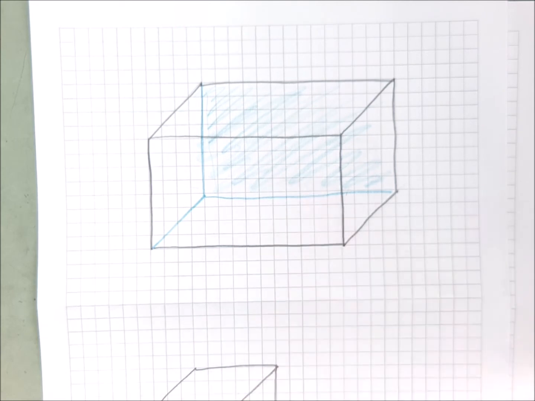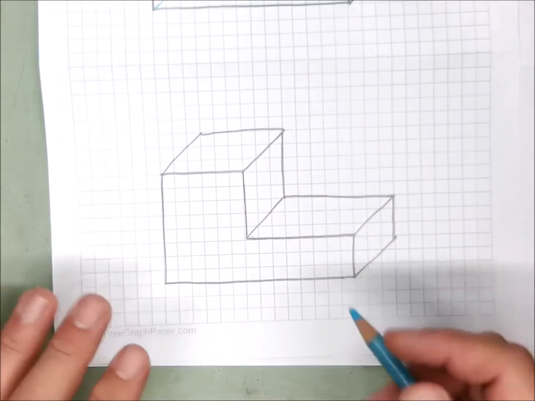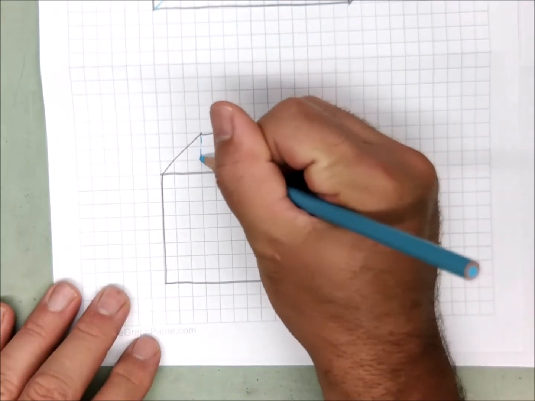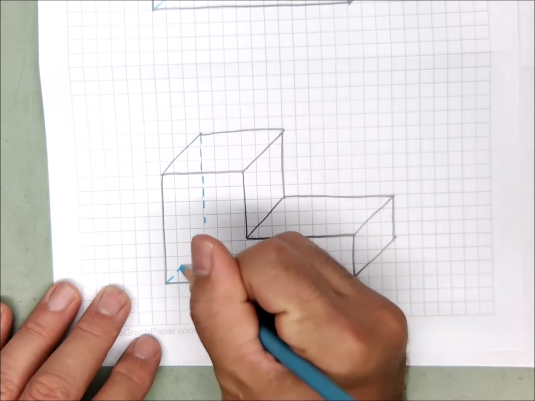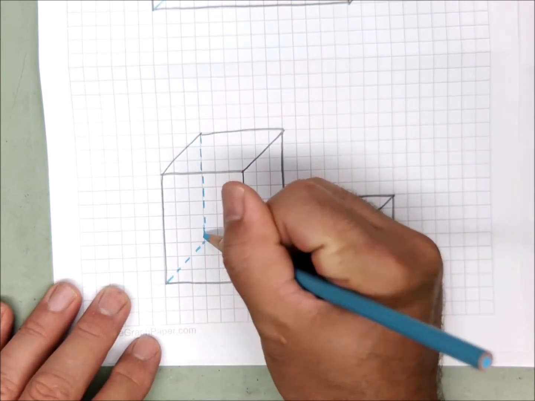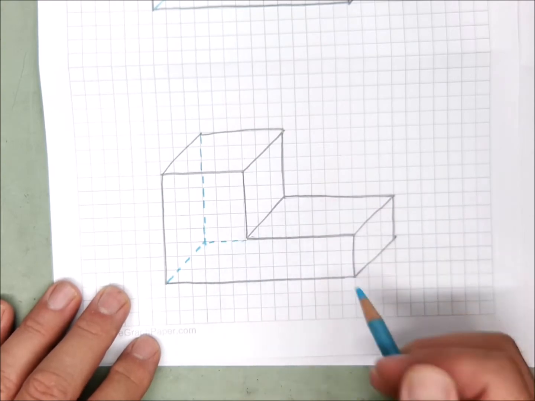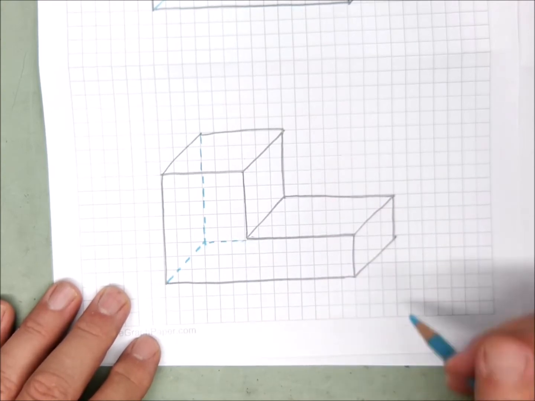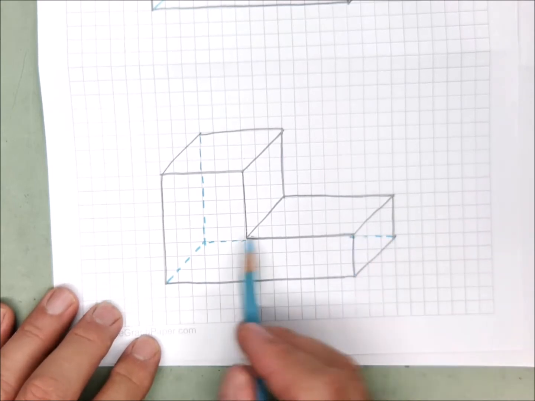This looks like a wireframe model in CAD, but maybe just for you, since you have a little bit of an idea of what's going on, you can always think to yourself, I know there's a corner back there. I'm not going to draw it, but I know it's back there. And if I needed to, I could find it, right?